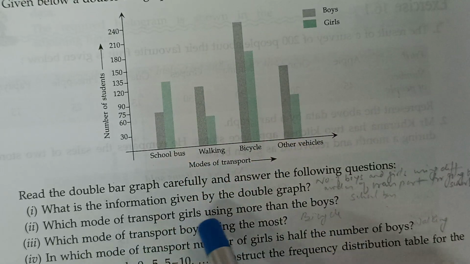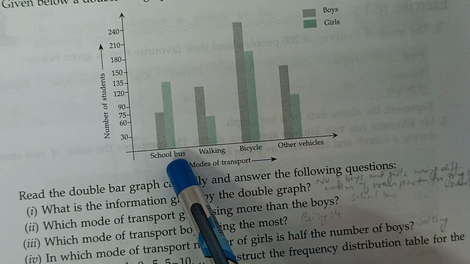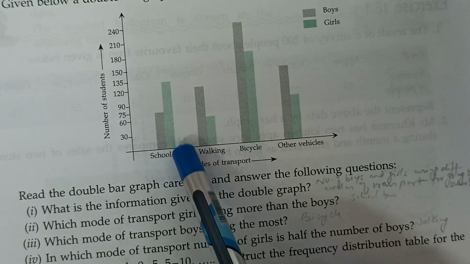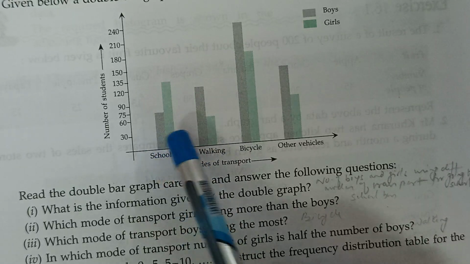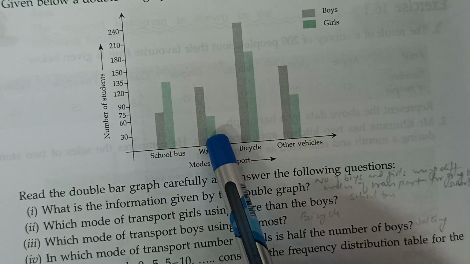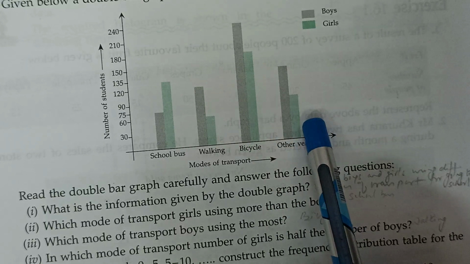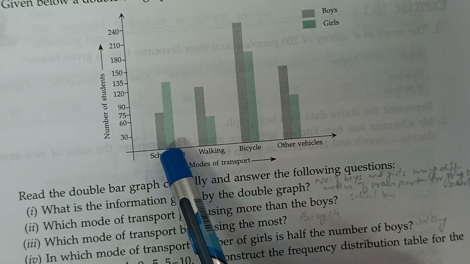Then which mode of transport do girls use more than boys? You see here it is school bus, because here in school bus boys are less than girls. Otherwise walking boys are more, bicycle boys are more, other vehicles also boys are more. So the answer is school bus.